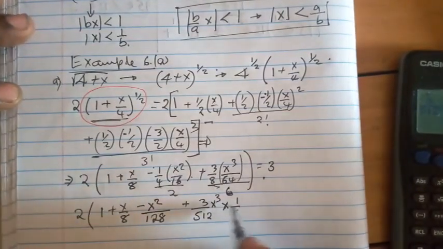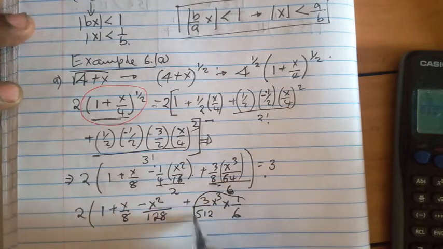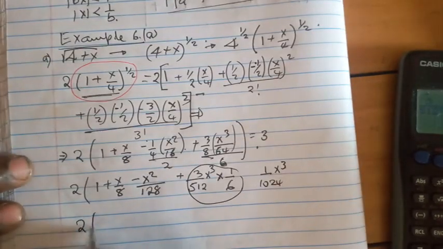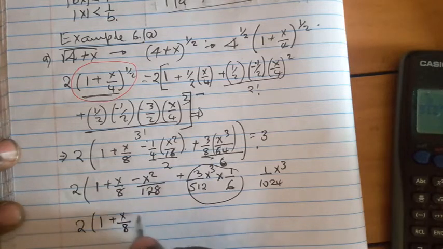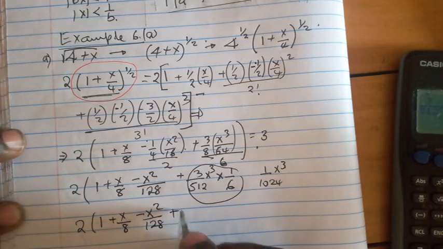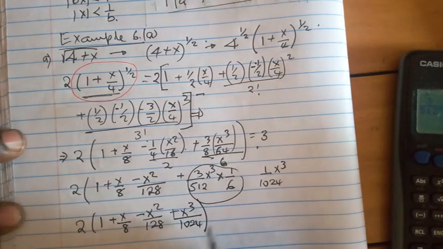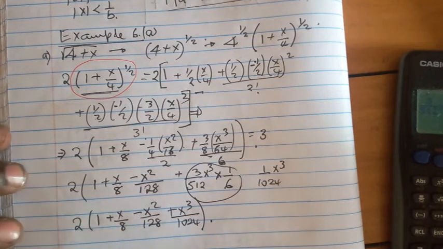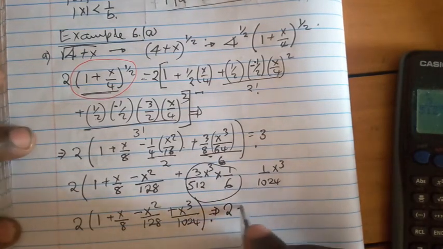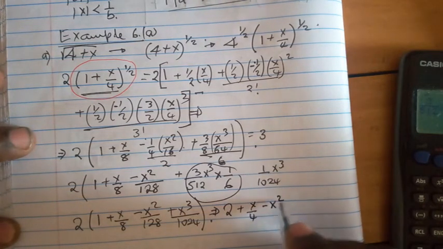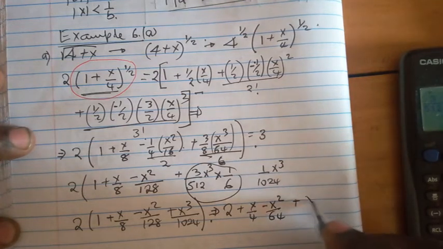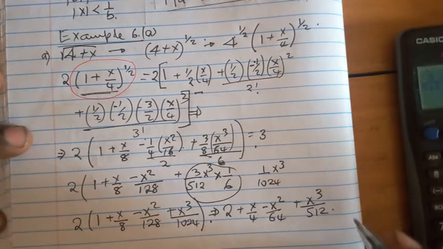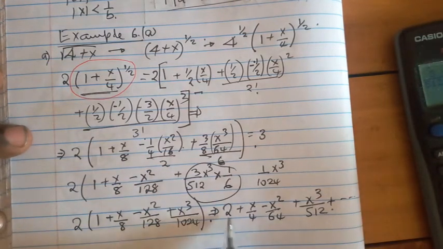So the whole of this now becomes 1 over 1024 x cubed. So eventually you're going to have 2 open brackets 1 plus x over 8 minus x squared over 128 plus x cubed over 1024 close. And of course we need to open up and multiply everything by 2. So at the end of the day we're going to have 2 plus x over 4 minus x squared over 64 plus x cubed over 512. And that is it. We can go on, but these are 4 terms: 1, 2, 3, 4.